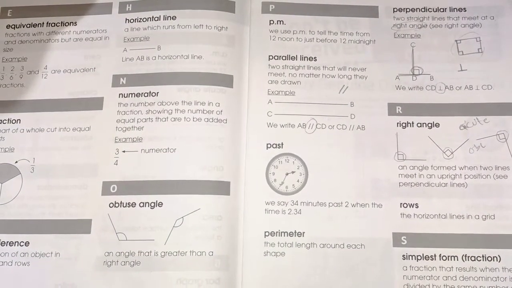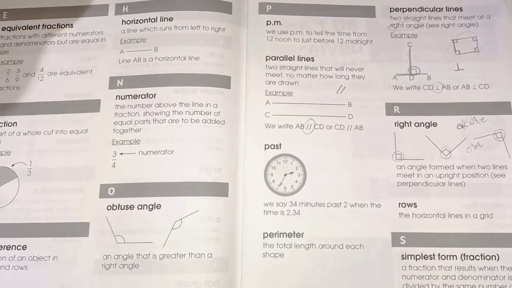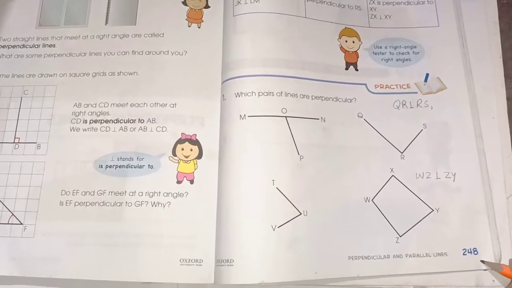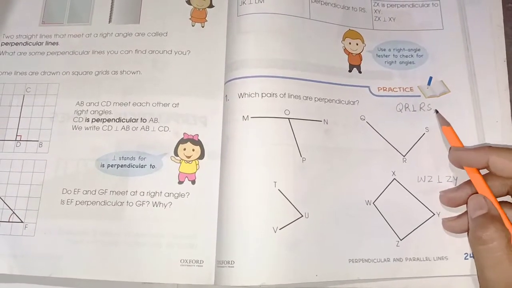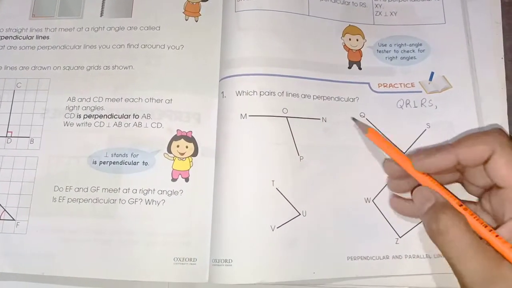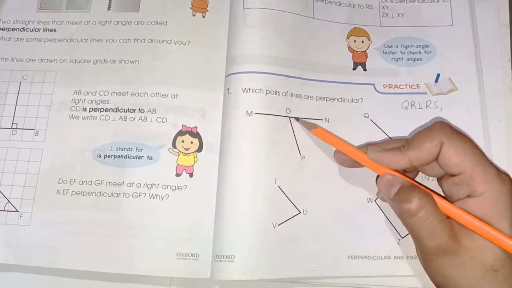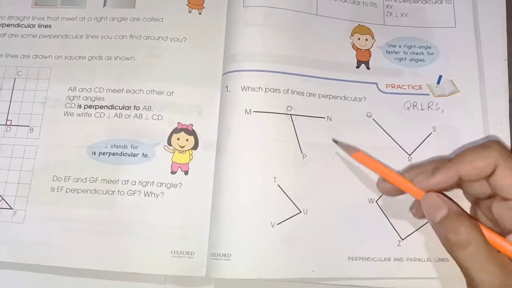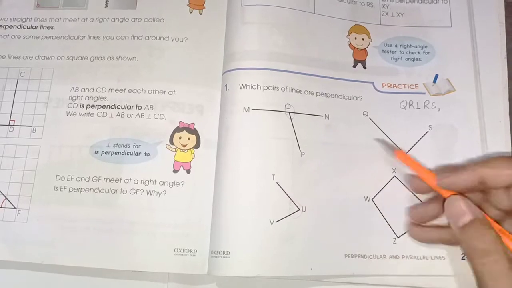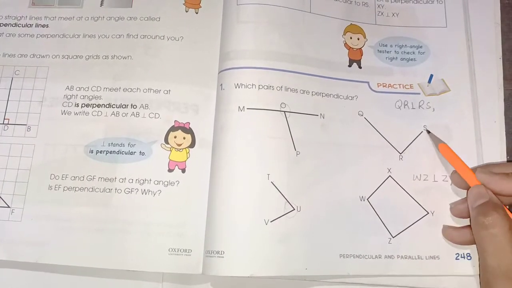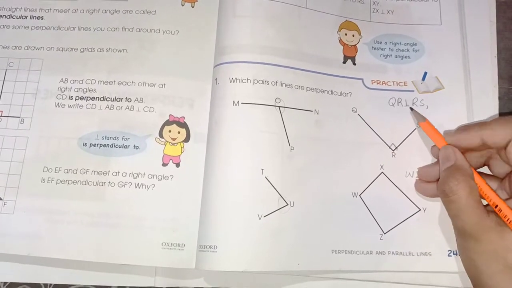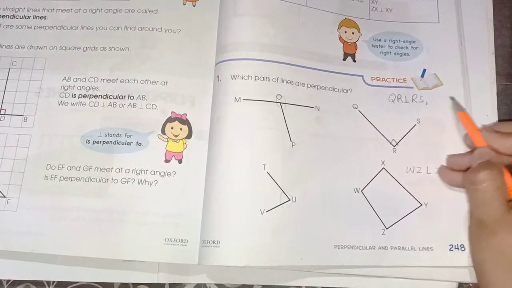Now let's start the chapter from book 3. Here in book 3, page number 248, practice: which pair of lines are perpendicular? As we can see, this is not making a right angle because the line is not straight. This is also not making a right angle. QR and RS are making a right angle, which means they are perpendicular. QR is perpendicular to RS.